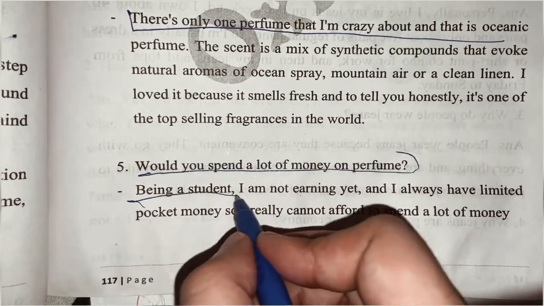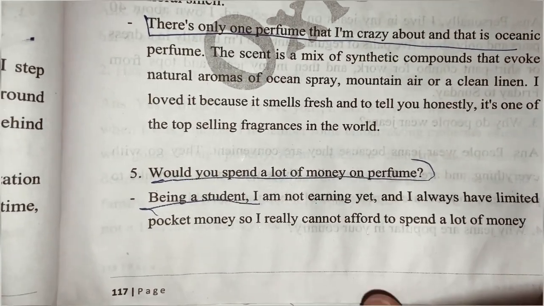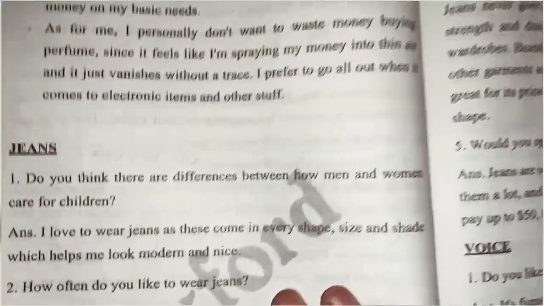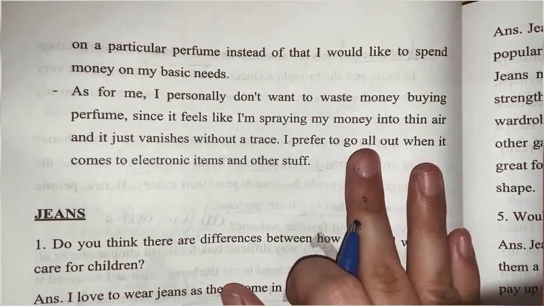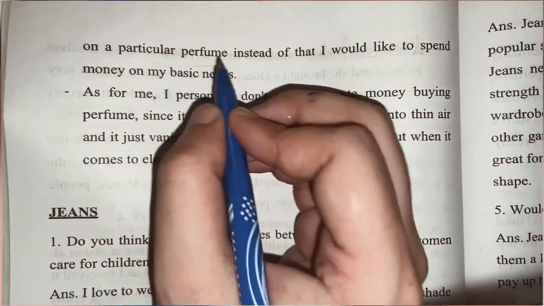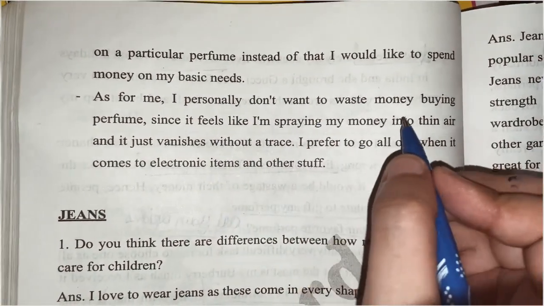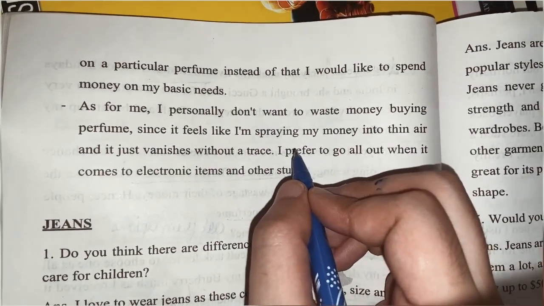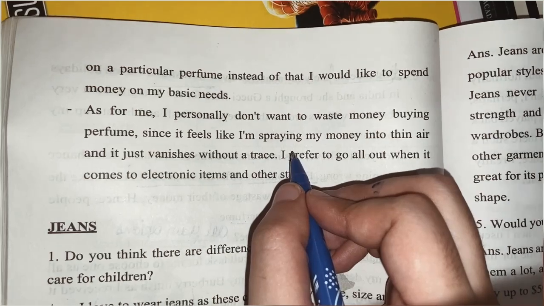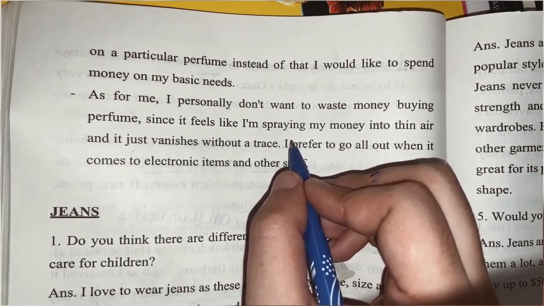Being a student, I am not earning yet, and I always have limited pocket money, so I really can't afford to spend a lot of money on perfume. I would like to spend money on my basic needs. As for me, I personally don't want to waste money buying perfume since it feels like spraying my money into thin air and it just vanishes without a trace. I would prefer to go all out when it comes to electronic items and other stuff. So it is all about your preferences, about how you choose these gifts and all these things.